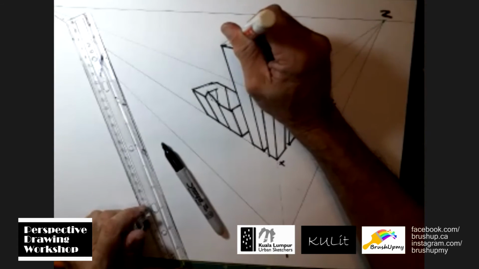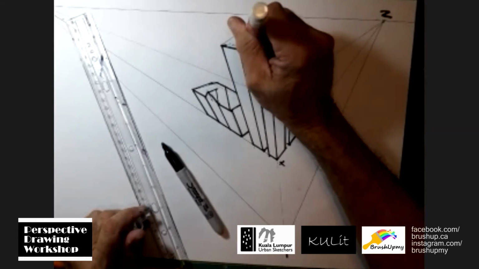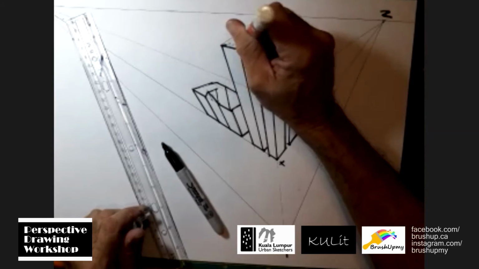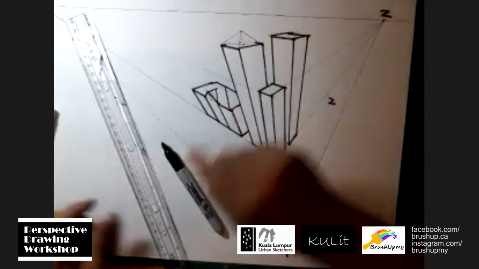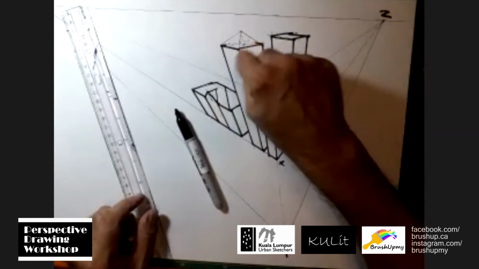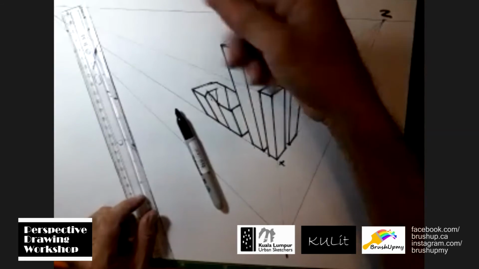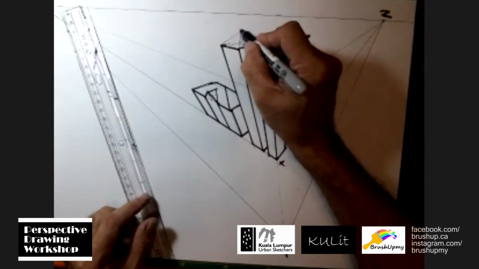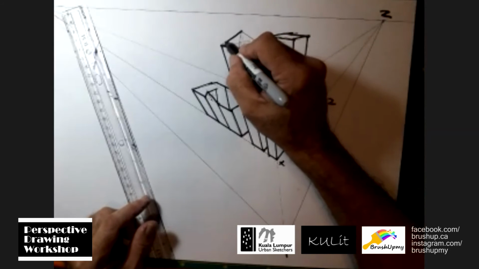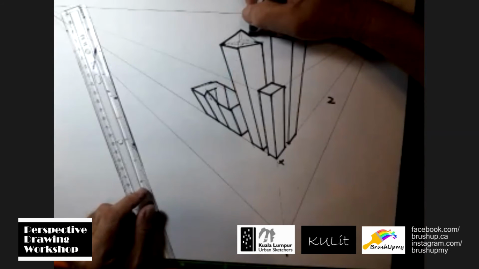I'm going to blanco this. For those who have been doing this kind of drawing for a long time, sometimes they don't need to draw the diagonals to figure out where the top of the center of that square is. We just roughly estimate by sight.